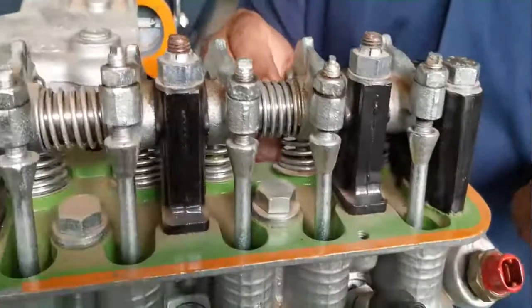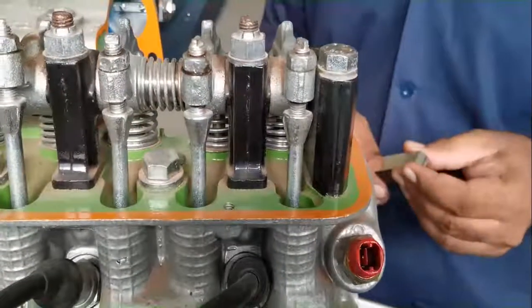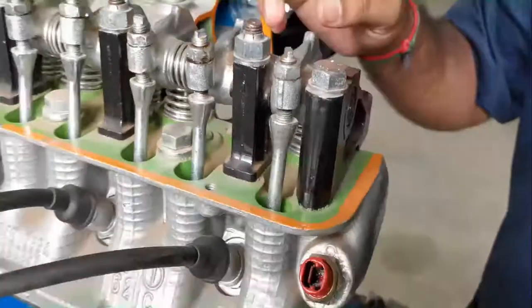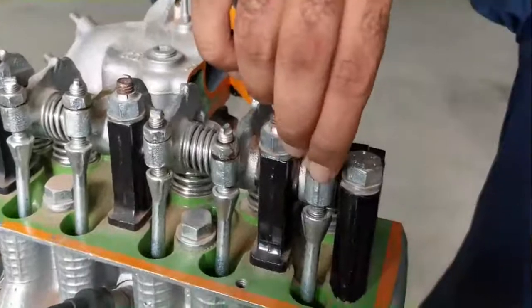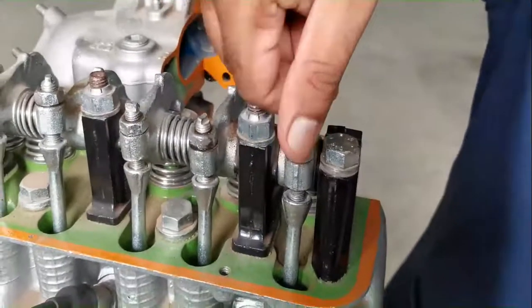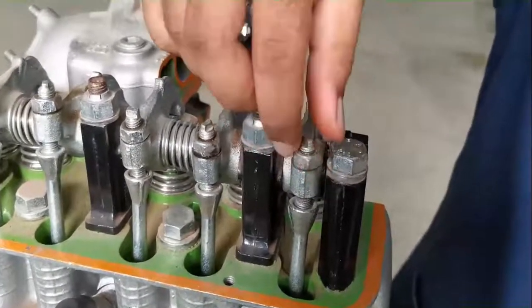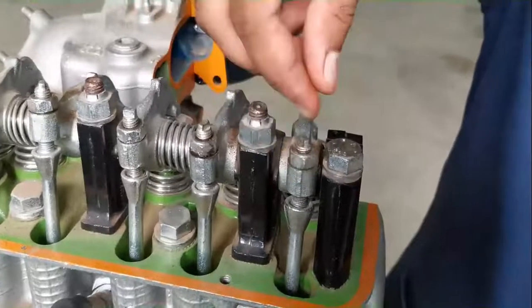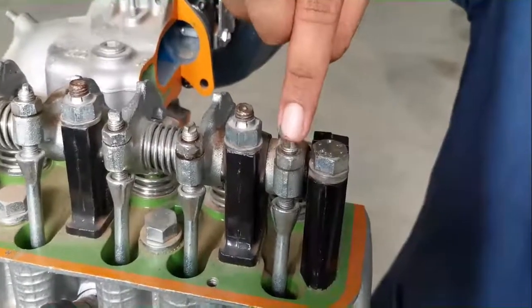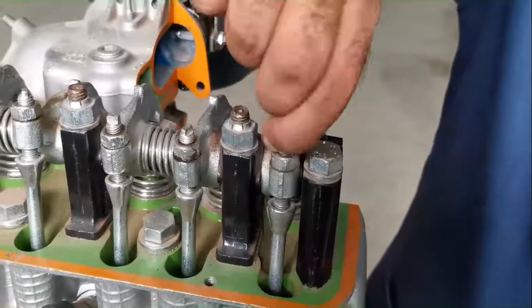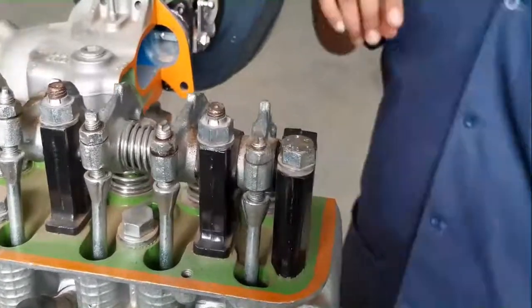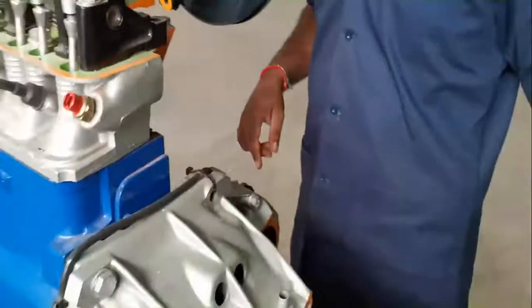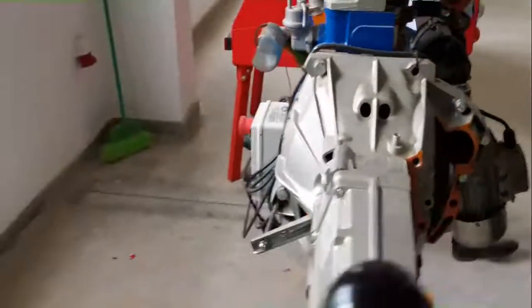There is a spring, and when adjusting the valve you can see there is a nut. Okay, you have to loosen this nut and you have to adjust this, that means this nipple you have to adjust, and this is the feeler gauge.